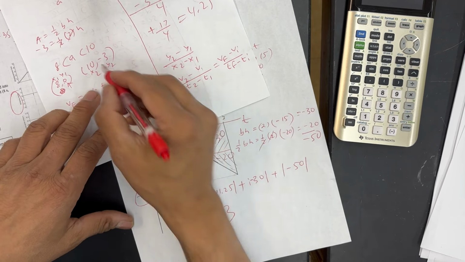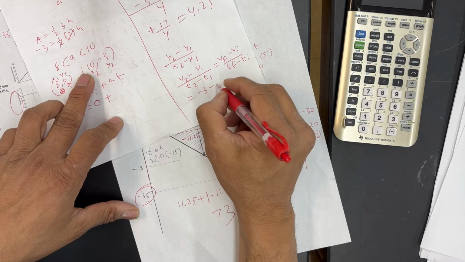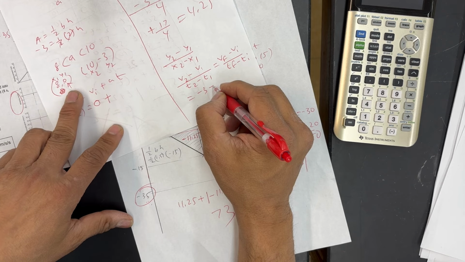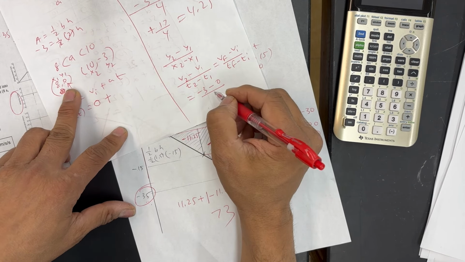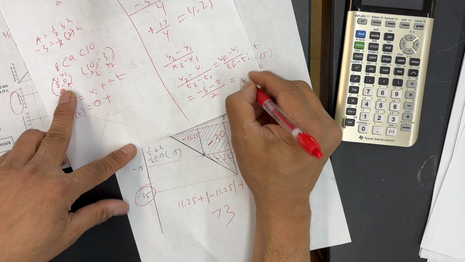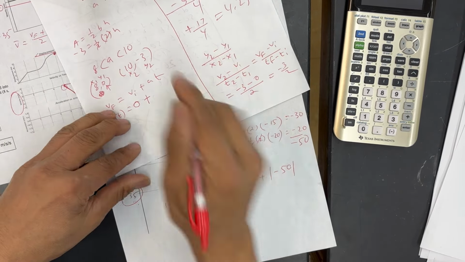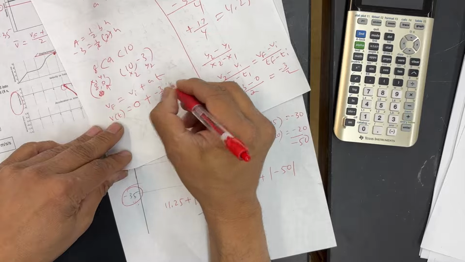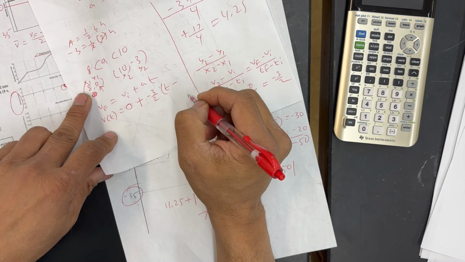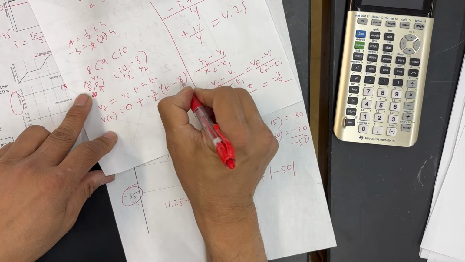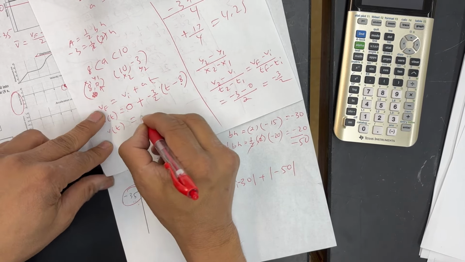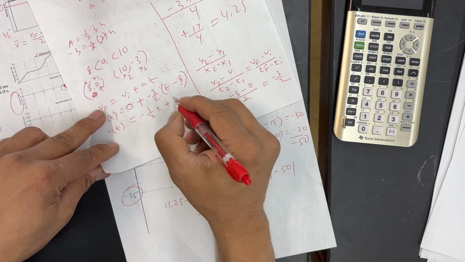So what is v2? Minus 3. What is v1? 0. And then 10 minus 8 is 2. So acceleration is negative 3 over 2. So you're going to write negative 3 over 2 and then the time. Don't forget to write that at 8 your velocity is 0. So v of t is equal to negative 3 over 2 t plus 12.